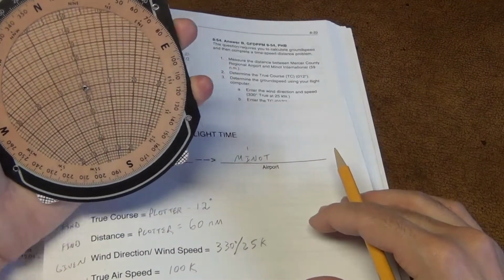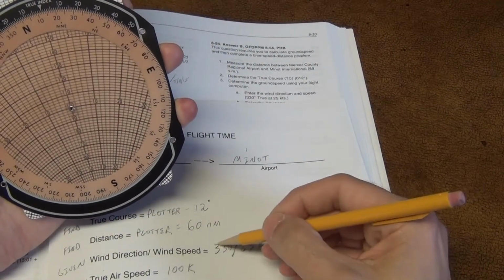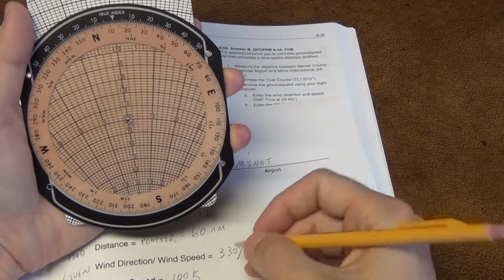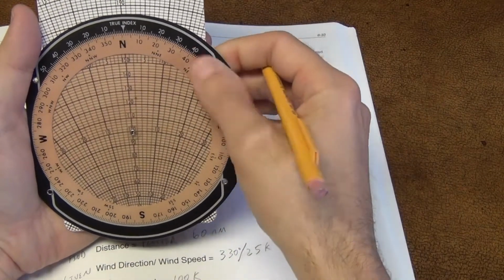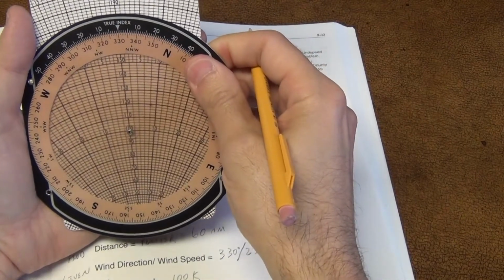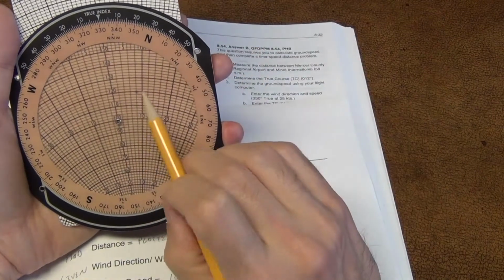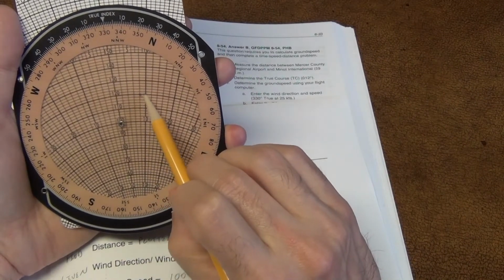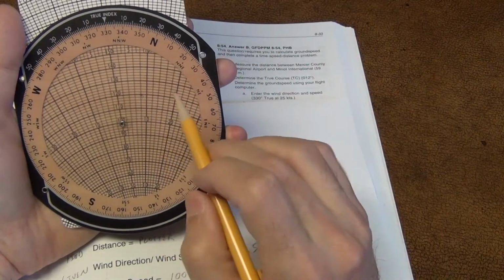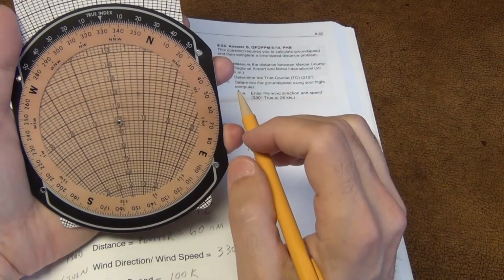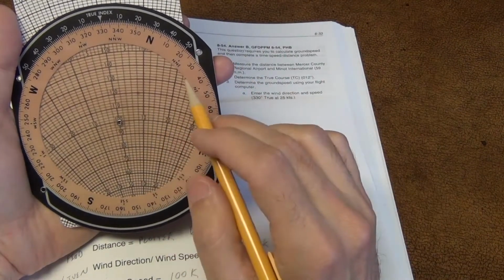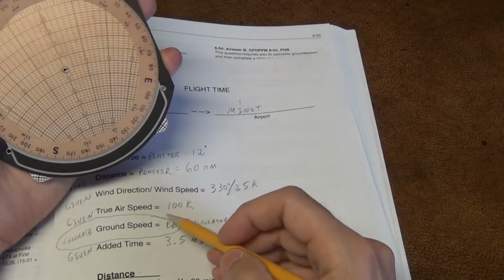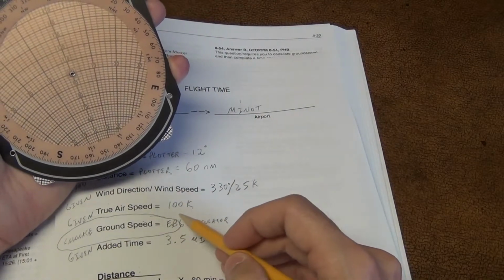Now, the next thing you do is you look at the wind direction that was given, and you turn the plotter to the wind direction, 330. So we turn it to 330, and you'll notice that the mark we made with our pencil actually moved, okay? So that moved somewhere over here. The next thing you do, now that this is moved over here, is you look at the true airspeed. And the true airspeed in our worksheet is 100 knots.